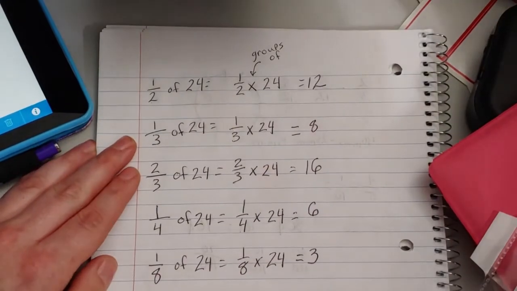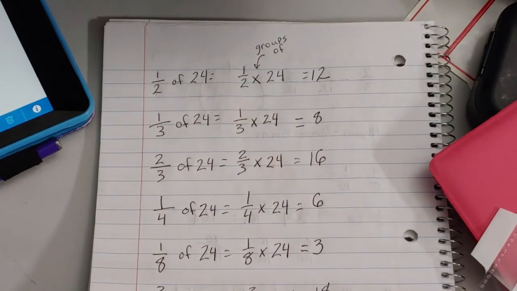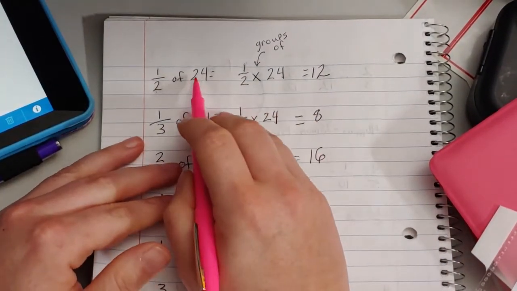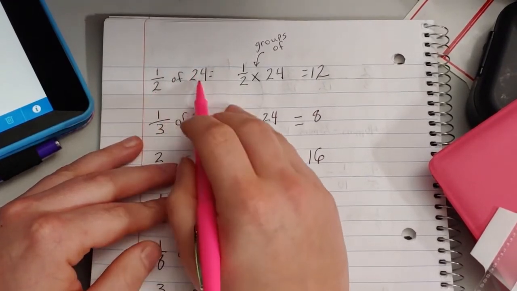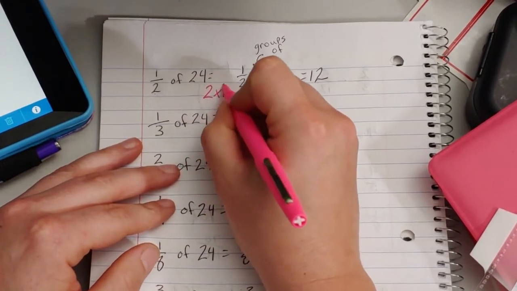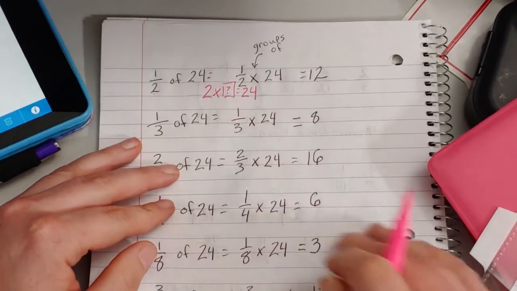I'm going to go ahead and actually change my colors here. See if you start to notice anything. So 2 groups of something. 2 groups of something equals 24.